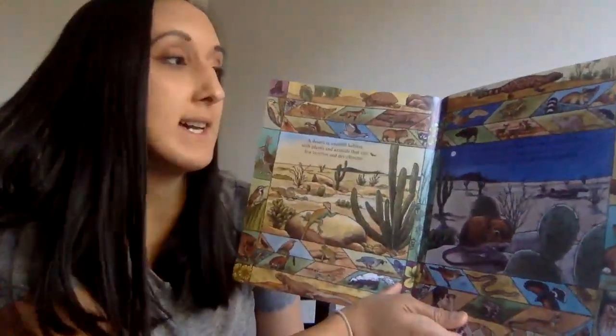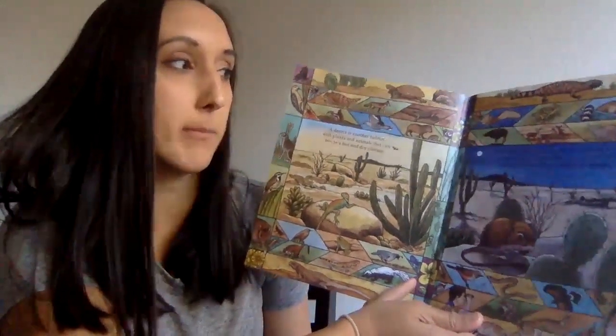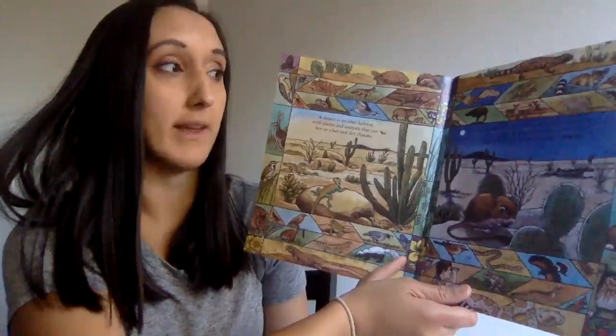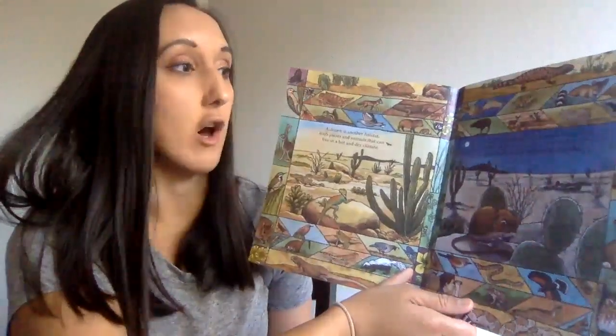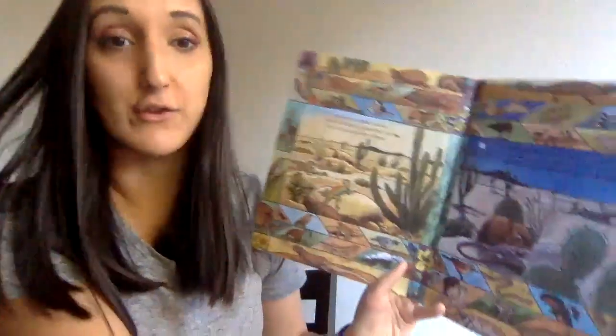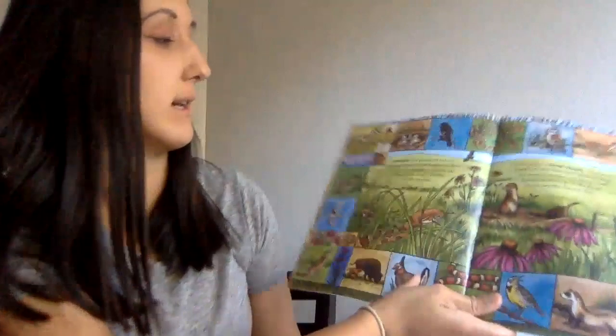In a quilt, each piece has its own unique place in the design. In a habitat, each animal and plant has a special role called its niche. Okay, so each animal and plant have a special role. We're going to learn about what that special role is.